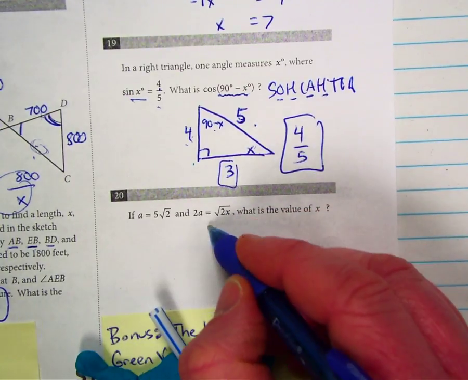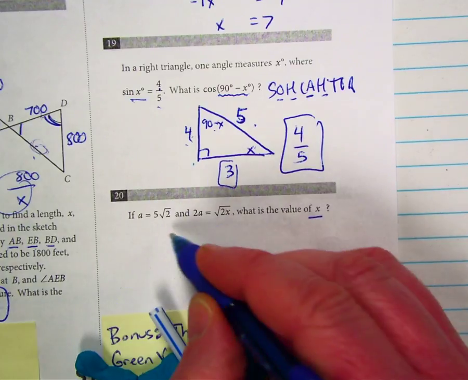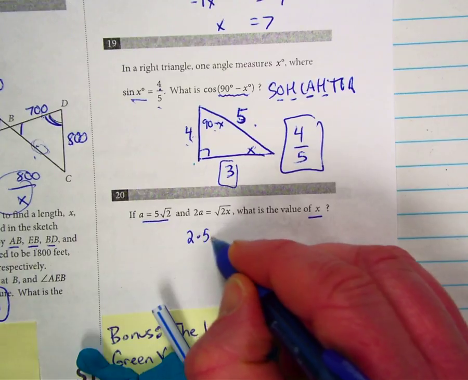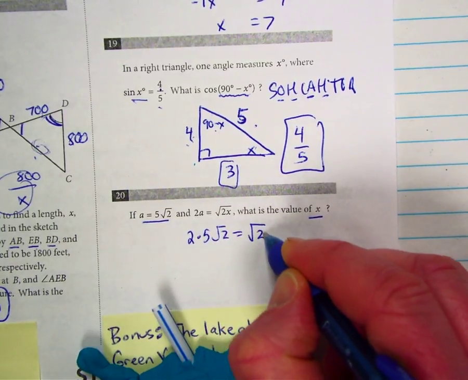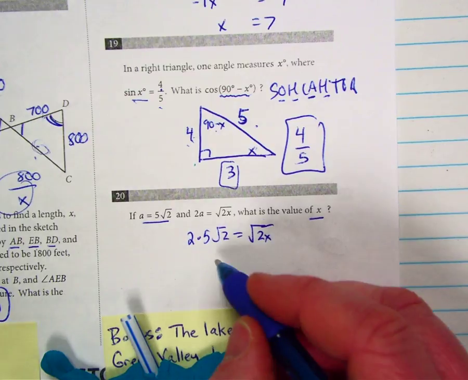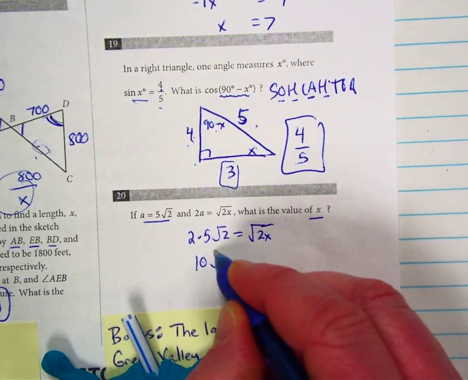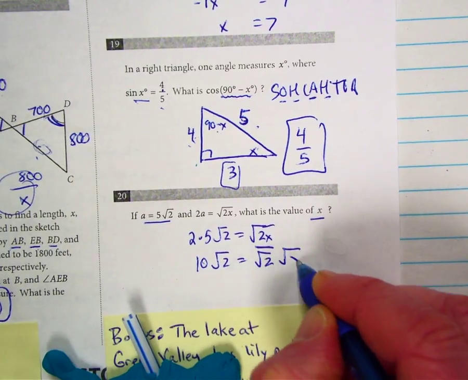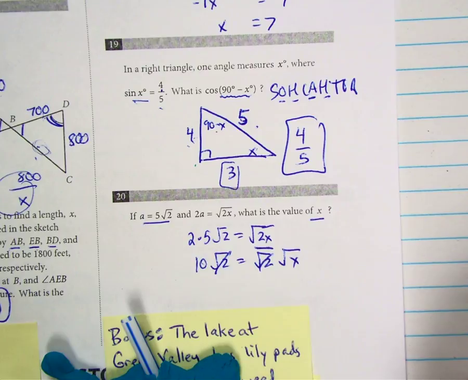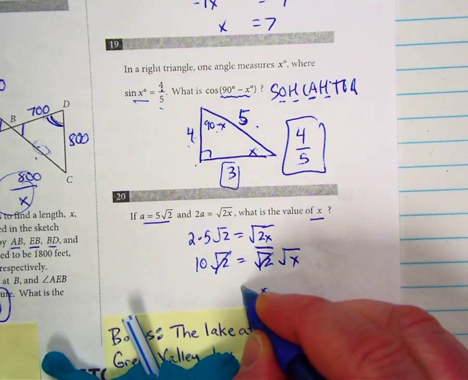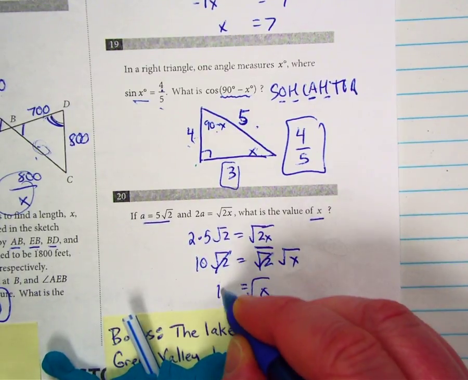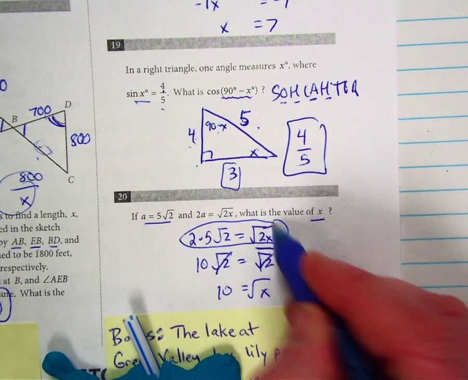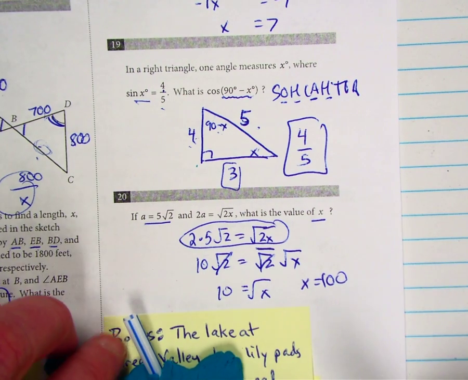a equals 5 radical 2, 2a equals radical 2 times x. What's the value of x? You know what a is. Just plug it in. So 2 times 5 radical 2 equals radical 2 times x. Now I can teach you algebra solving here, or you can just take a property. This is 10 radical 2. This could be broken up into radical 2 times radical x. Radical 2's cancel out. Square root of x equals 10. That means x is 100. You know, right back here, if you want to square both sides, you can do that. We've got to make sure we have time for the bonus.